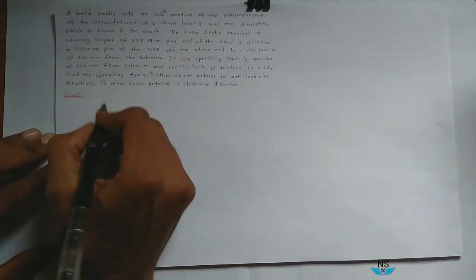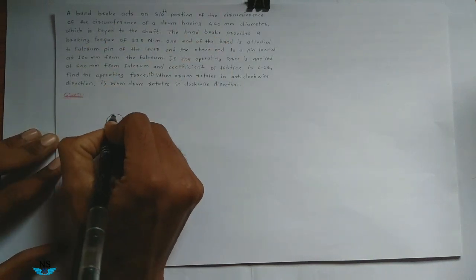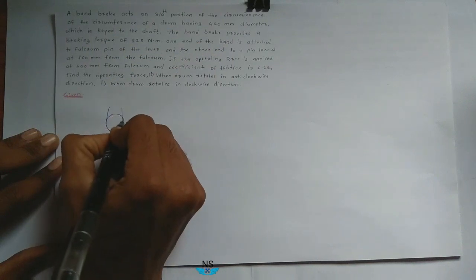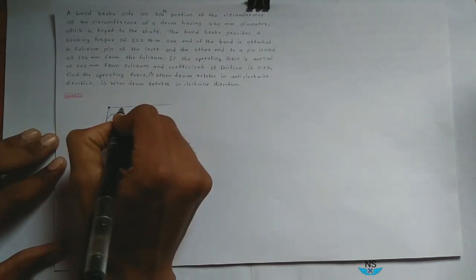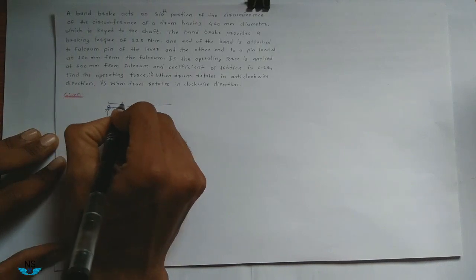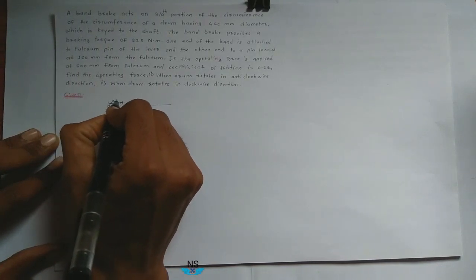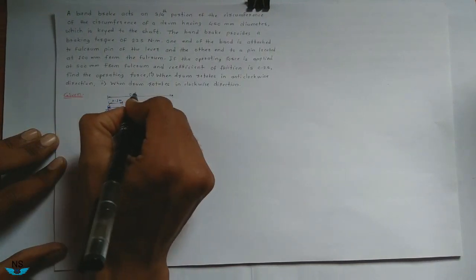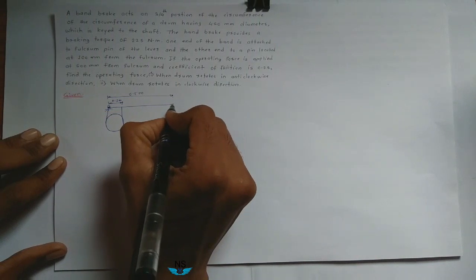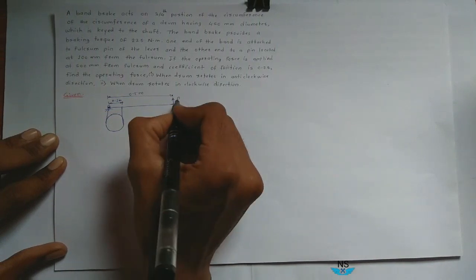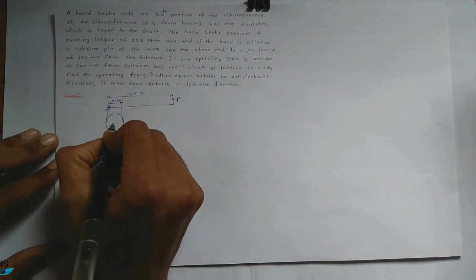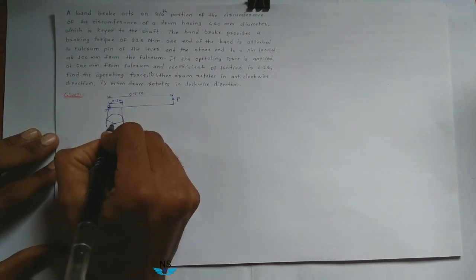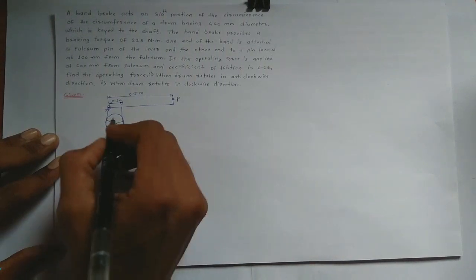First write down the given data. A band brake acts on... so I draw the diagram first. Simple band brake. One end is at 100 mm, which means 0.1 meter, and the other end is at 0.5 meter from the fulcrum, and I take force P as upward. 3/4 portion means 270 degree theta.